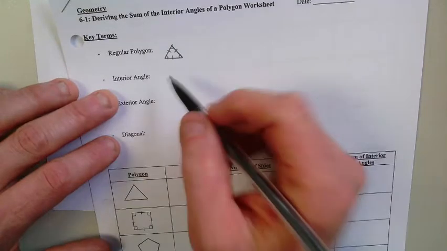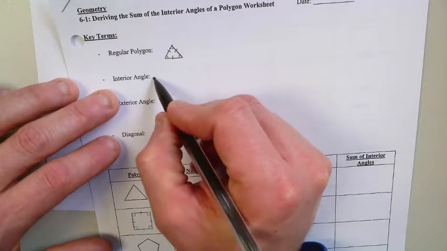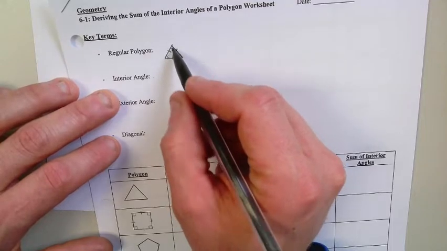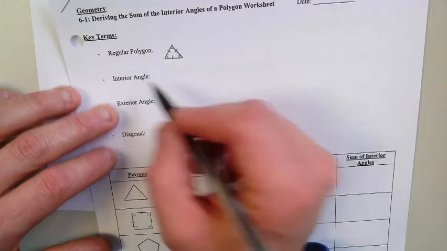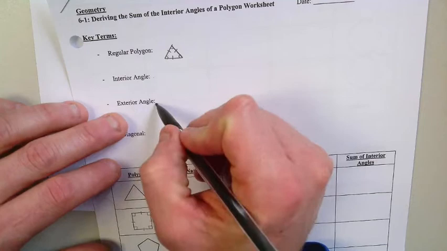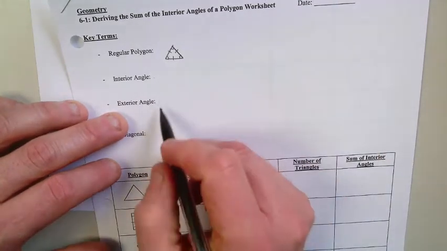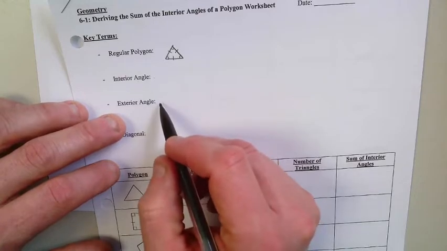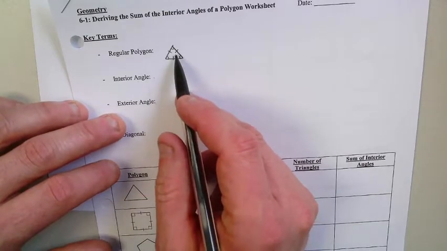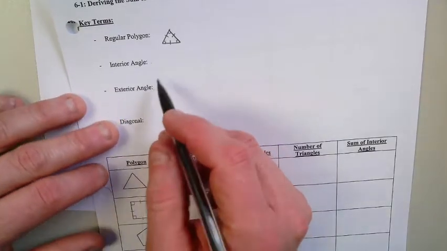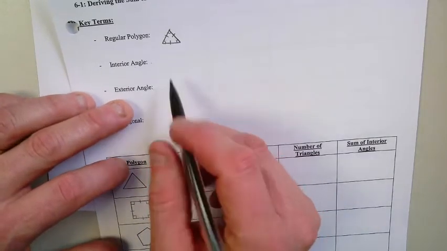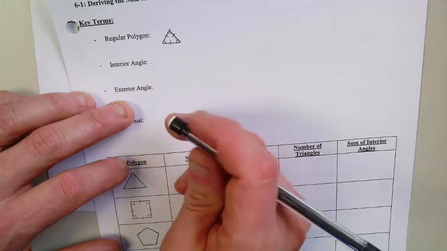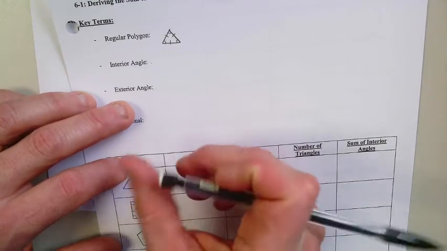An interior angle is an angle on the inside of a polygon, okay? So one interior angle would be any of those angles here. An exterior angle is an angle formed by the extension of a side beyond the vertex of the angle.